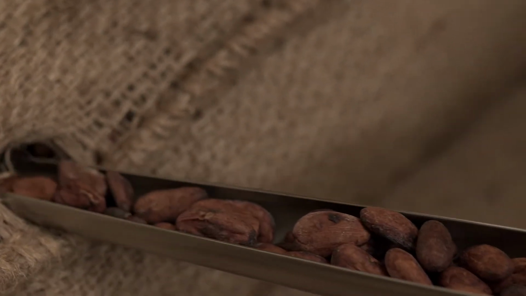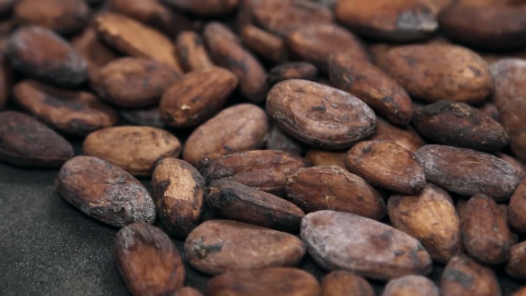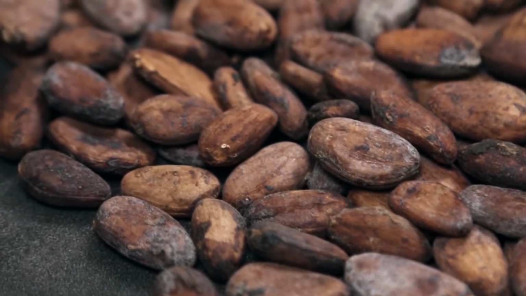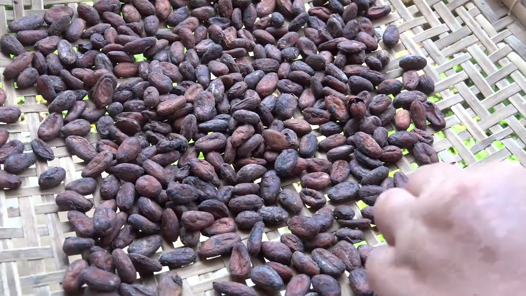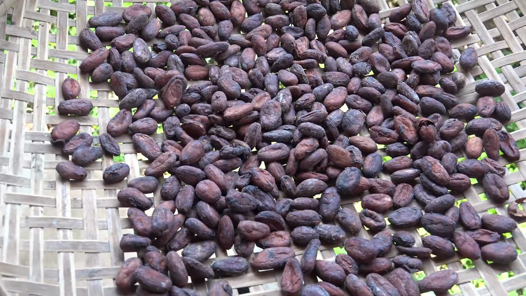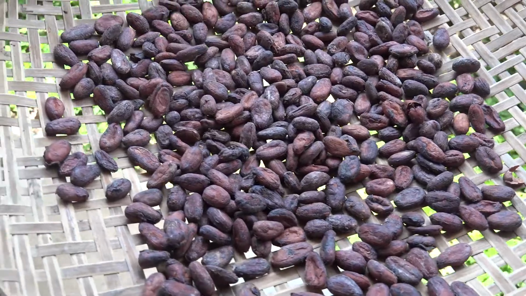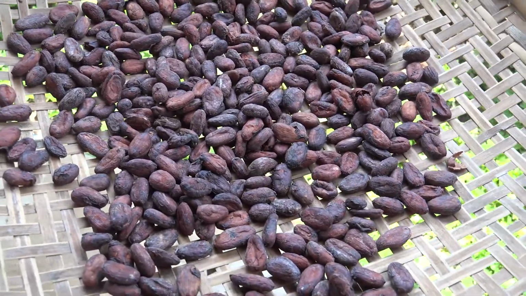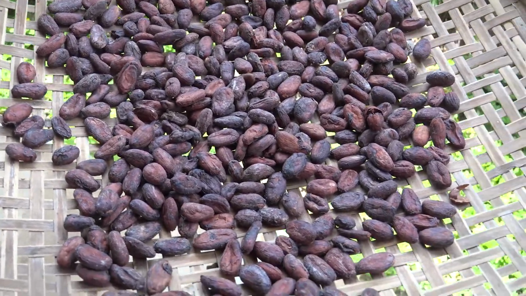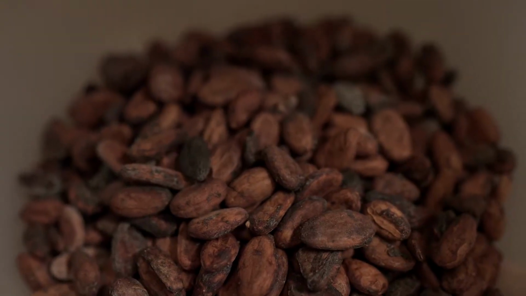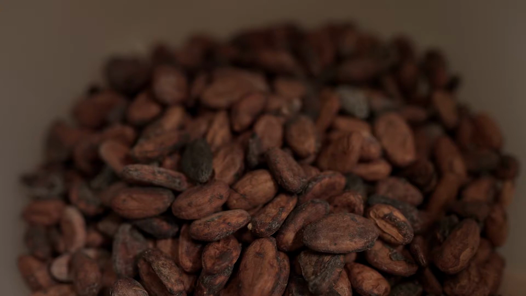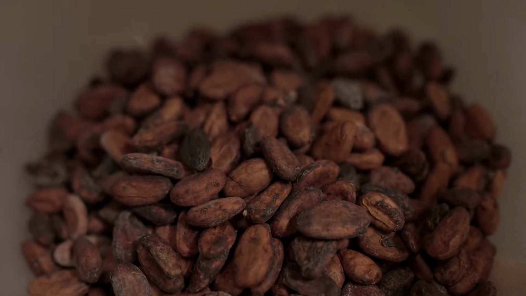Now it's time for the roasting process. Just like coffee, the cacao beans are roasted to bring out the full range of flavors and aromas. The roasting process can take several hours and requires precise temperature control to ensure that the beans are roasted to perfection. Different roasting temperatures and times can lead to completely different flavor profiles, so it's important to get this step just right.